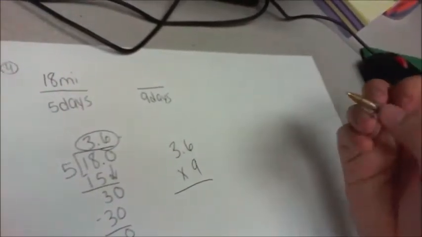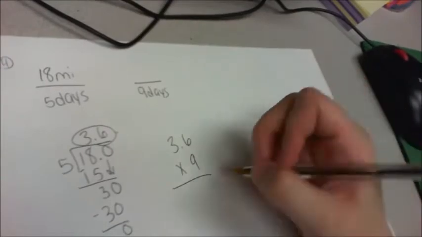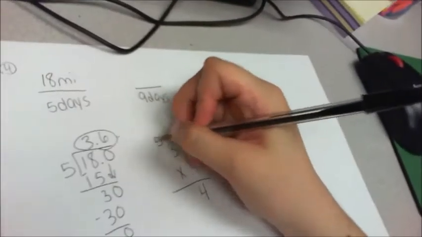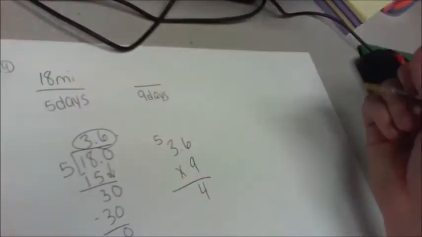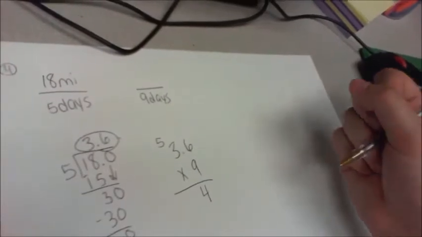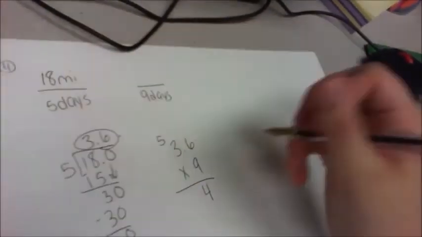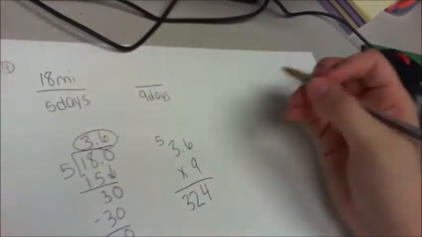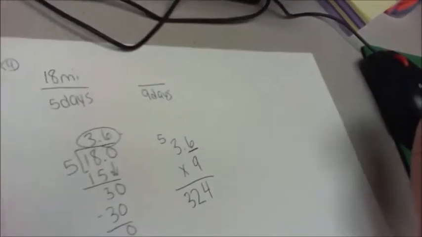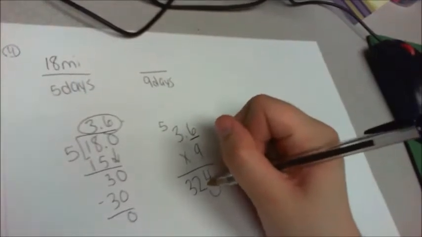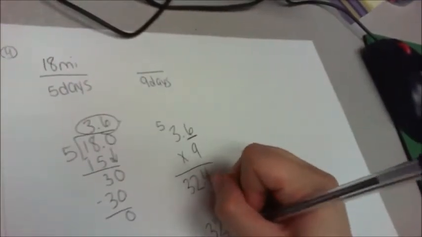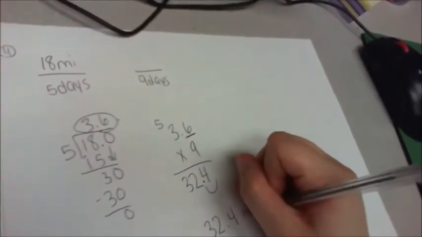9 times 6 is 54. Carry the 5. 9 times 3 is 27 plus 5. 32. Now we see that there's one number that was behind a decimal. Put it in there. We have 32.4 miles.